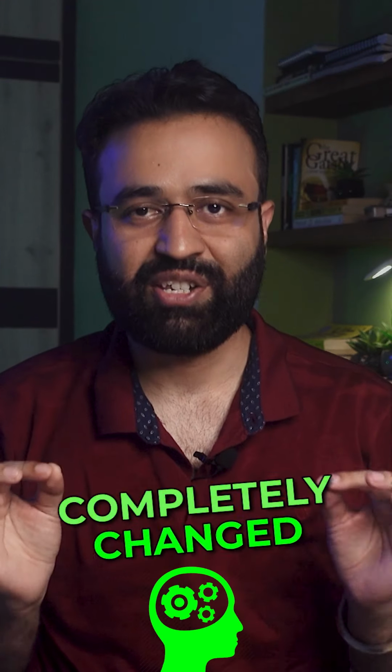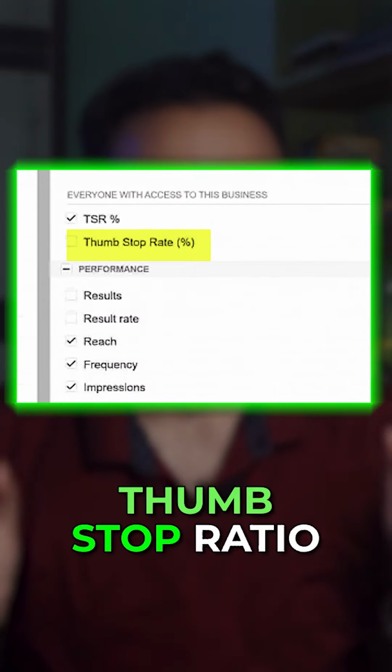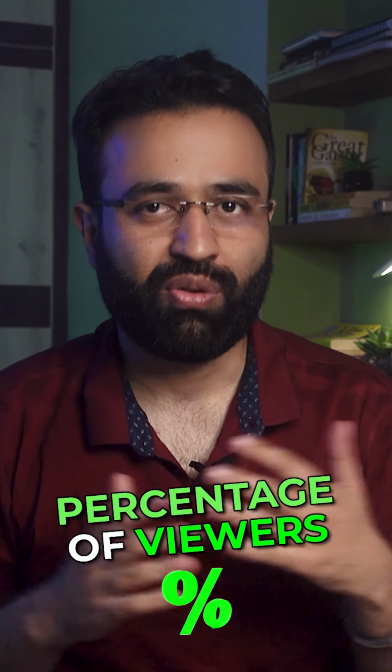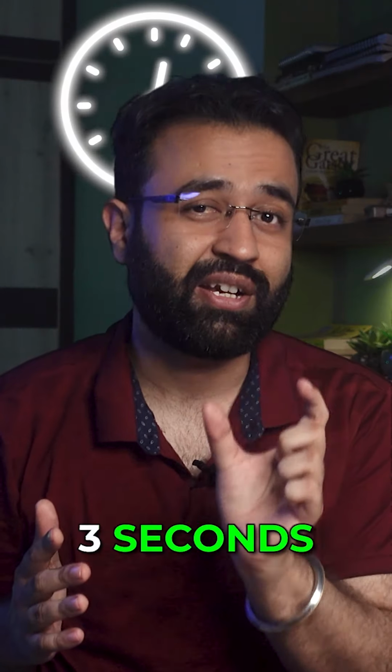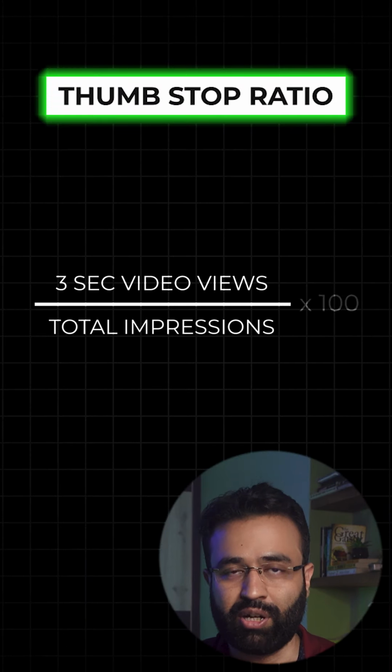This metric completely changed my way of looking at Facebook ads. And the name of the metric is Thumbstop ratio. The Thumbstop ratio is the percentage of viewers who watch at least 3 seconds of your video. To calculate this, divide the number of 3-second video views by total impressions and multiply it by 100.